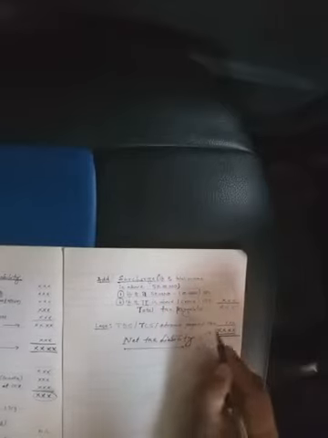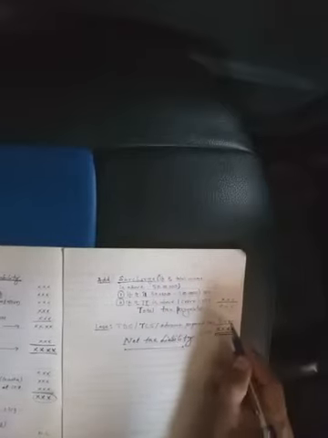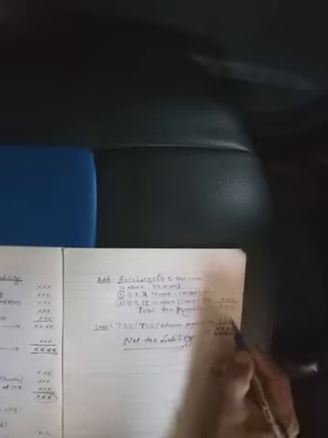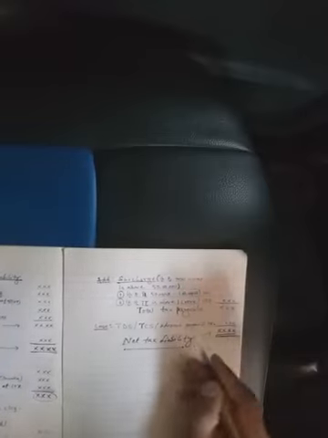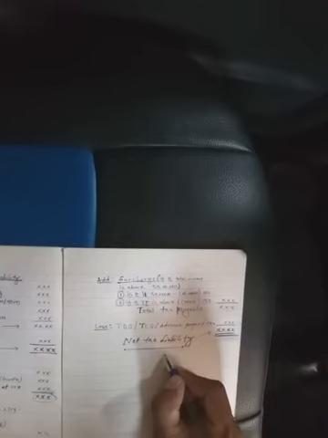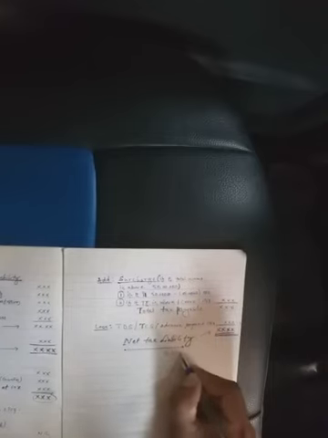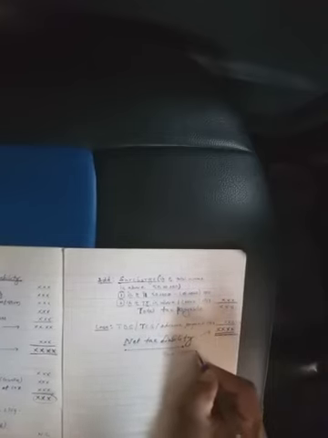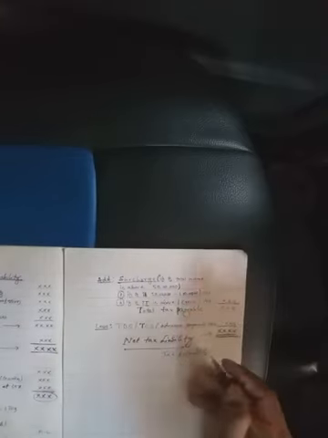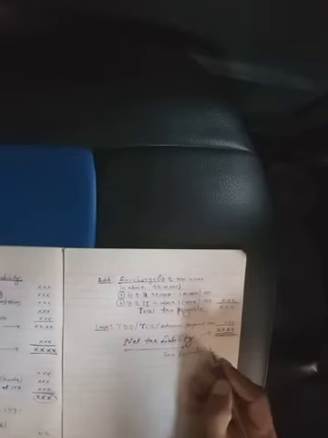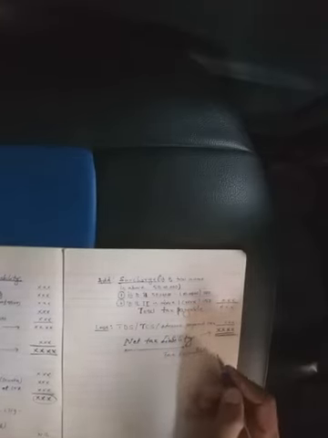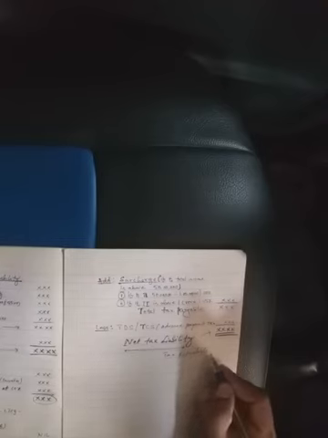And sometimes, if the amount which we have paid is higher than this, then instead of net tax liability, that can be taken as tax refundable. Remember this, tax refundable. If the amount of tax paid is higher than the tax liability, then the balance will be taken as tax refundable, which is to be paid by the government to the assessee.